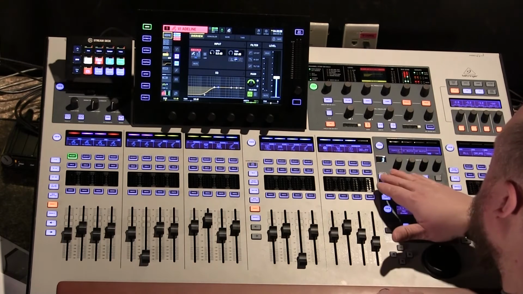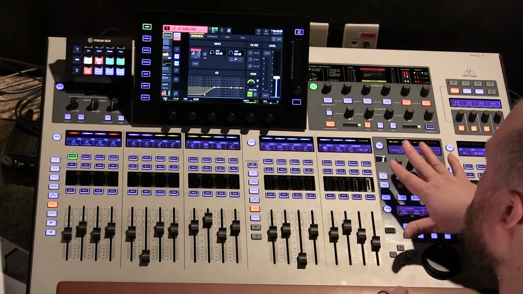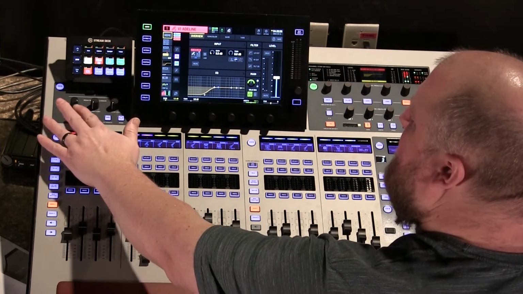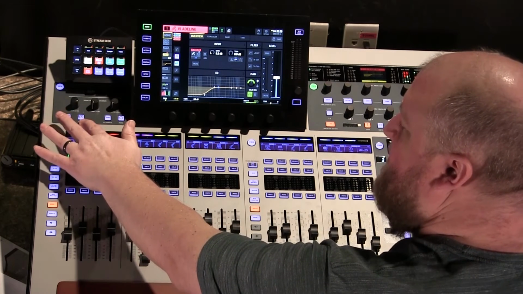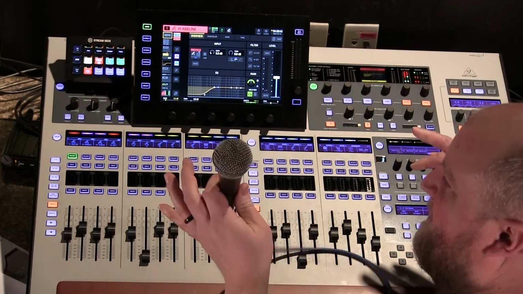So that's the only pages that I'm using here. You obviously have a lot more you could use. My talkbacks, I have an A and a B set up. So A goes to the entire band, B only goes to my worship leader. So I have those two talkbacks set up, and I do have a talkback mic always sitting here that I can use.